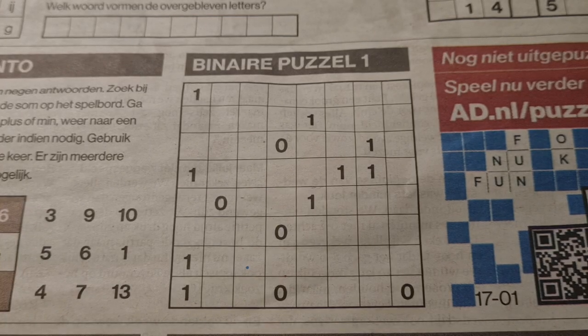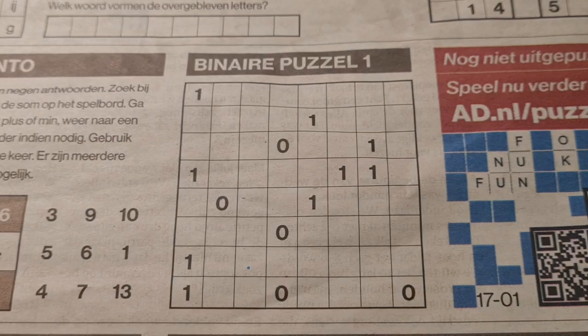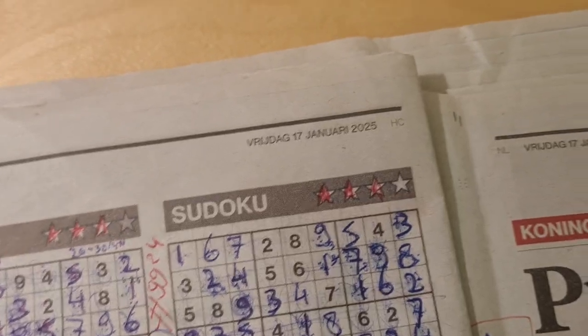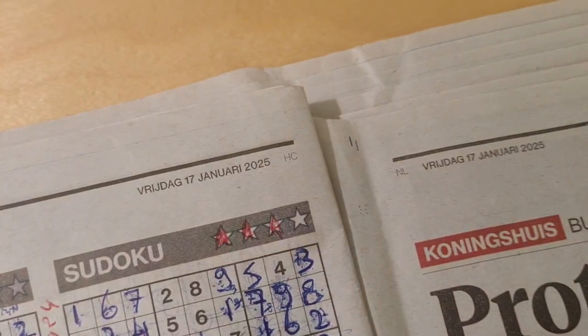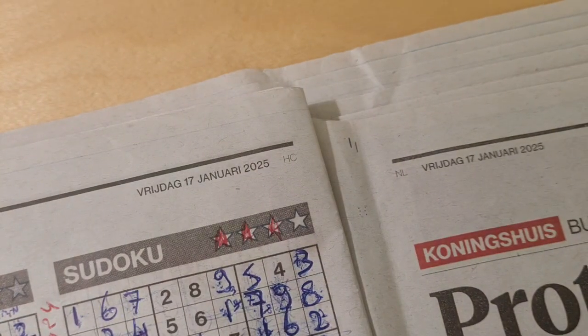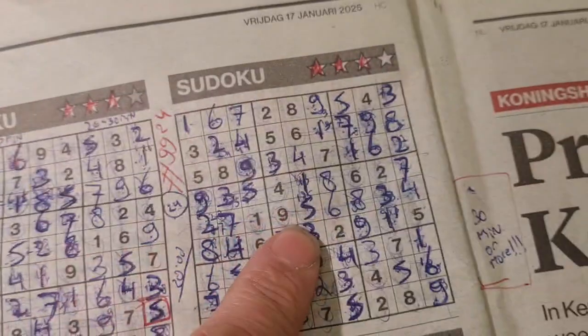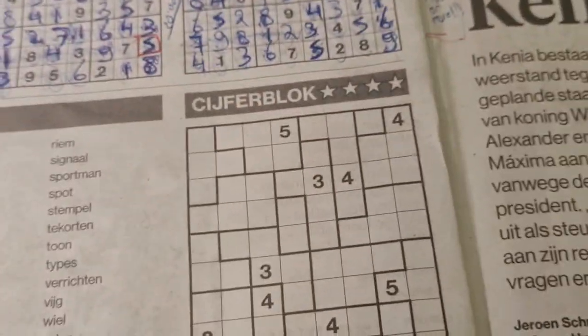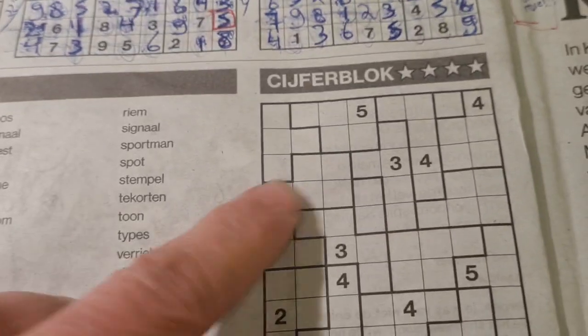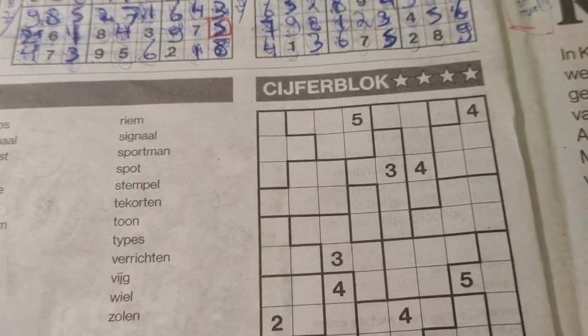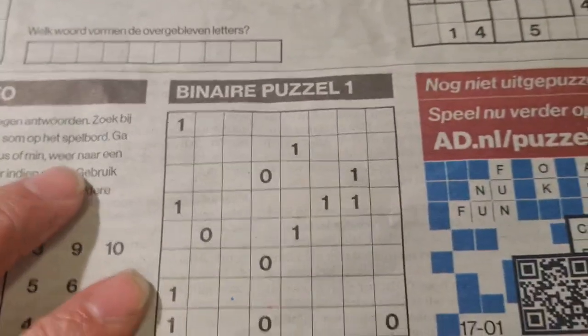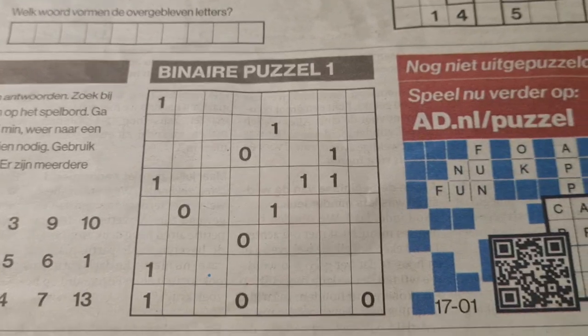Welcome back with the binary puzzle in the additional of today's newspaper on a Friday. Yes, it's still Friday, almost weekend. Friday, January the 17th, 2025. And I've already solved two puzzles, the 3 stars and the 4 stars Sudoku. So 2 puzzles are remaining: the 4 stars jigsaw Sudoku, and this one, the binary.